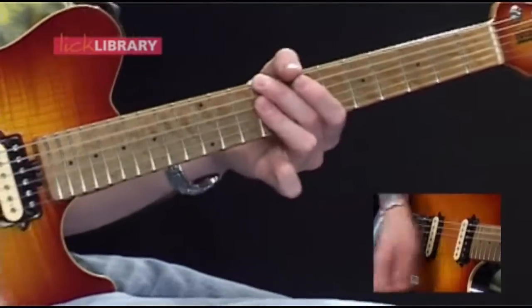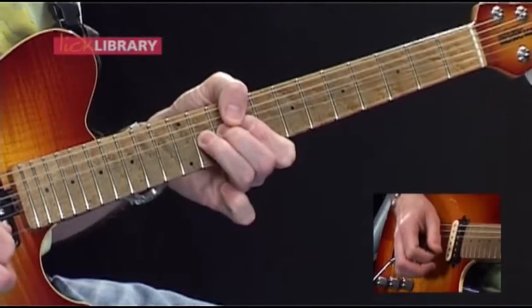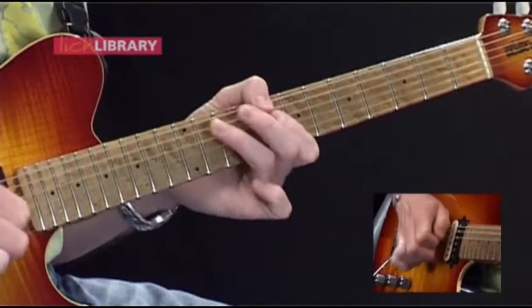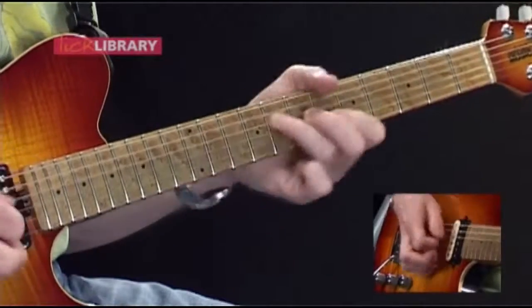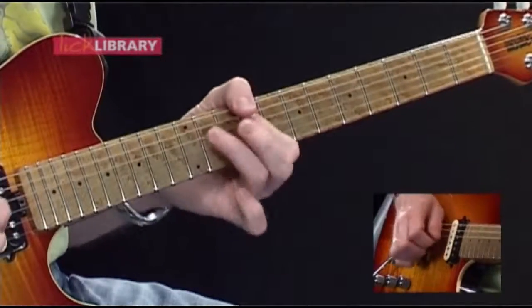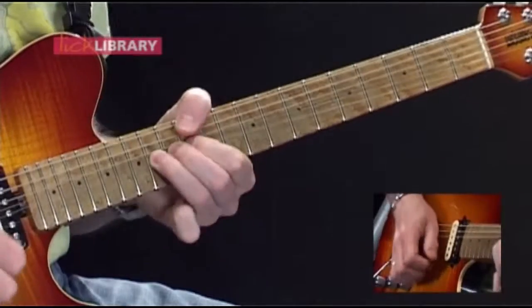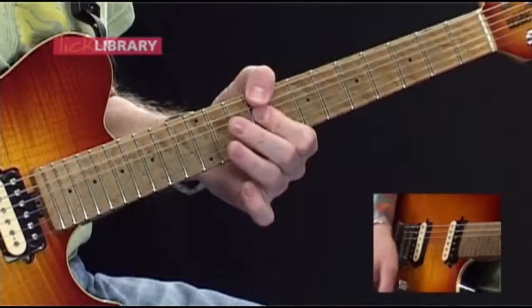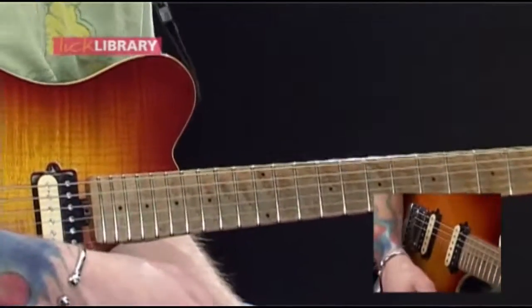So over that, and we're back there into our C sharp minor.